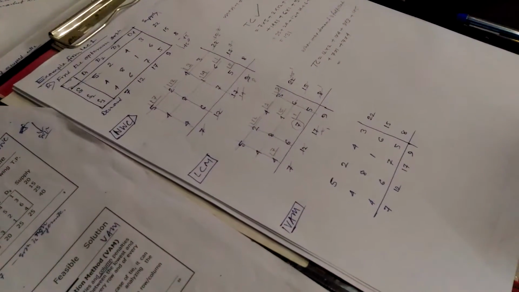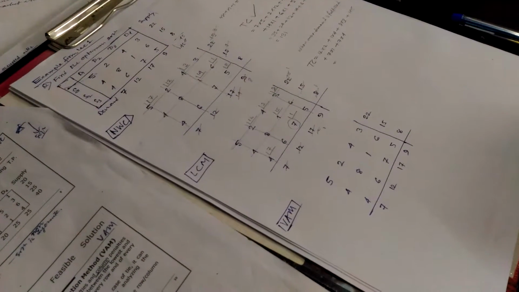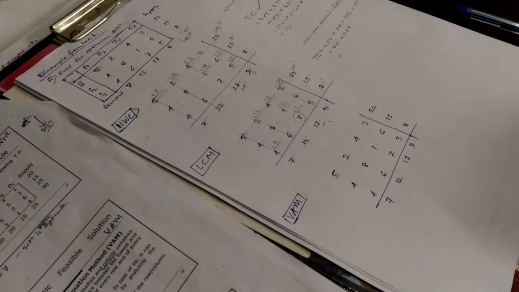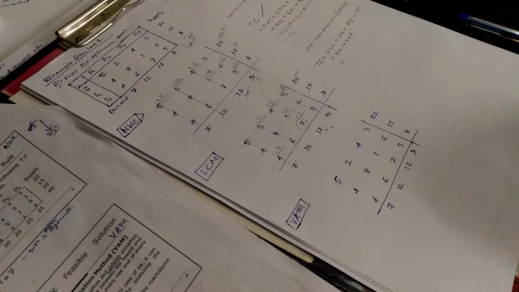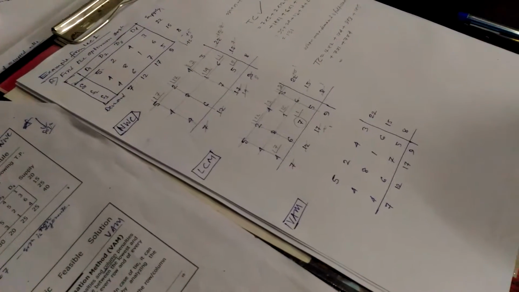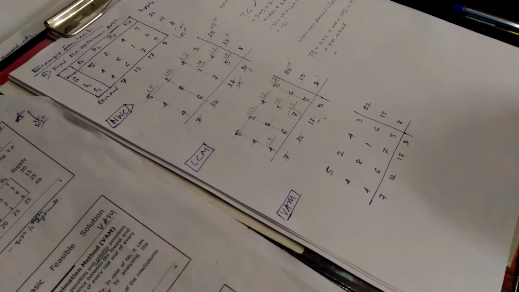Now we'll be solving the same question using Vogel's approximation method. In this method, first calculate the penalties, both row wise as well as column wise. Now the penalties are found by the difference between the lowest and the next lowest costs of every row and every column. So let us do that.